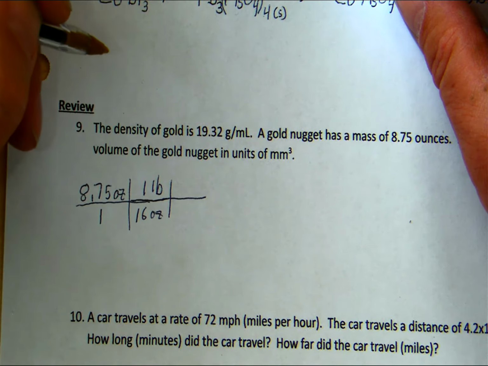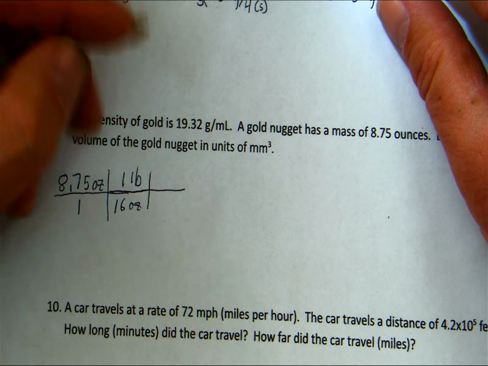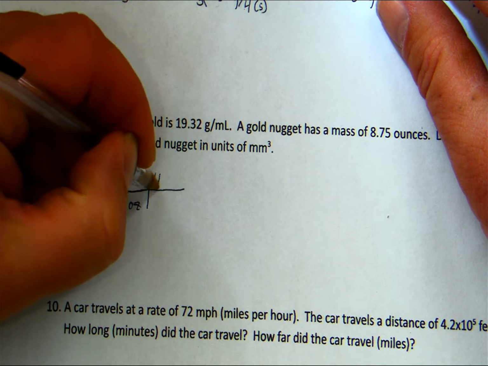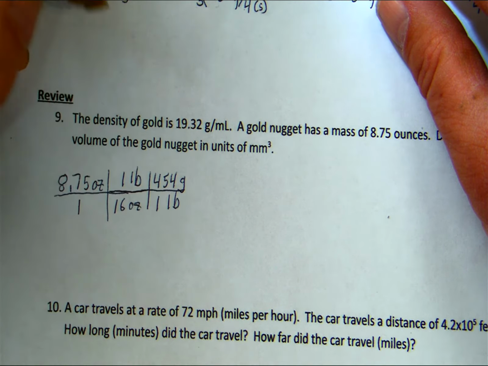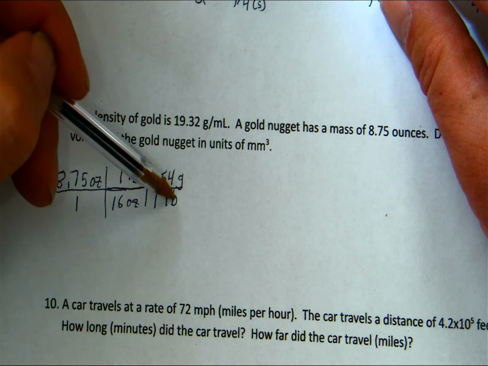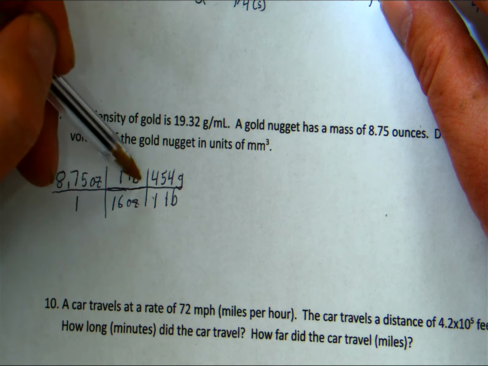Then, perhaps with the help of Lord Google, you could look up that 454 grams is equivalent to 1 pound. And the abbreviation for pound is LB for some Latin reason. So this is 1 LB, 1 LB.